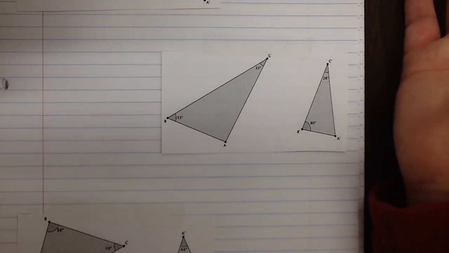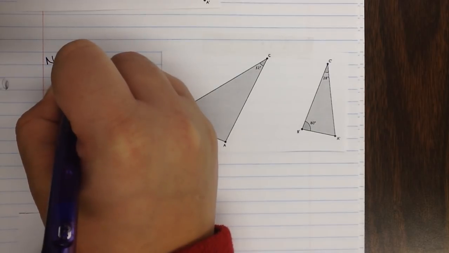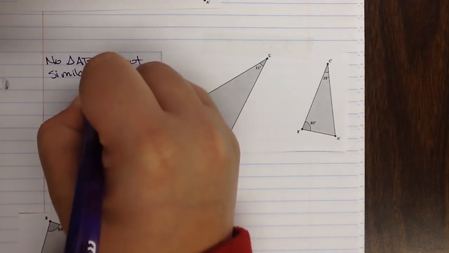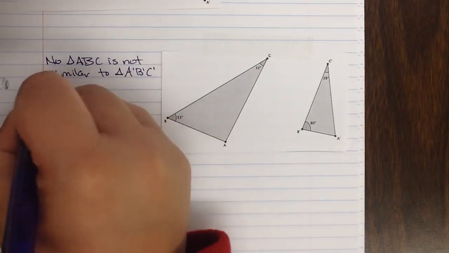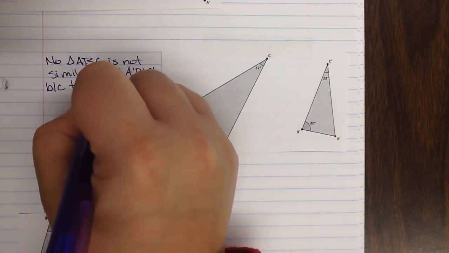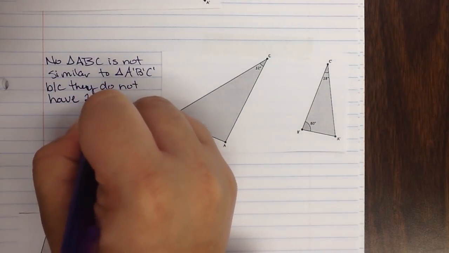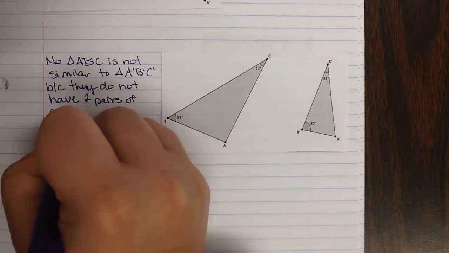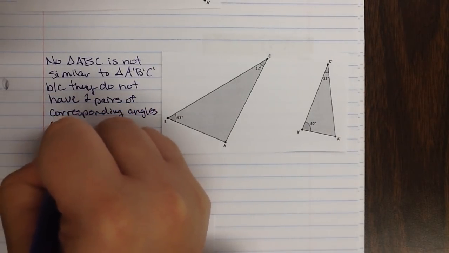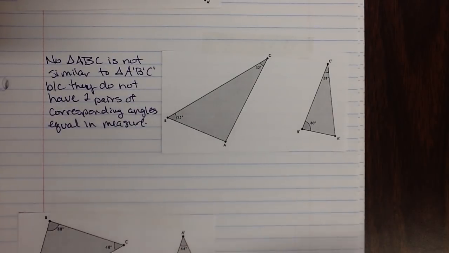They do not have the same angle measures, so no, triangle ABC is not similar to triangle A prime B prime C prime, because they do not have two pairs of corresponding angles equal in measure. Okay, that would be your informal argument.